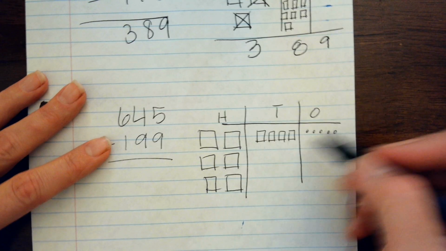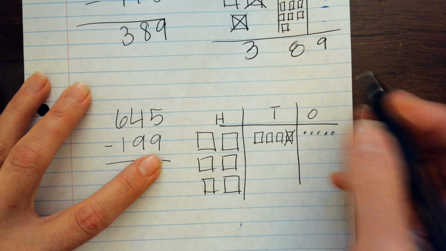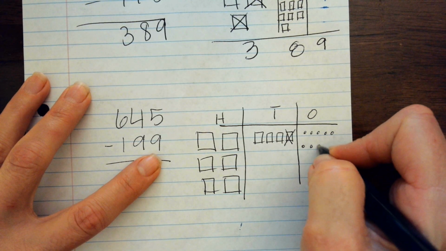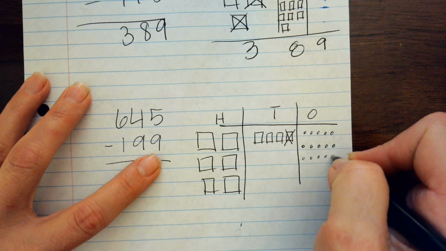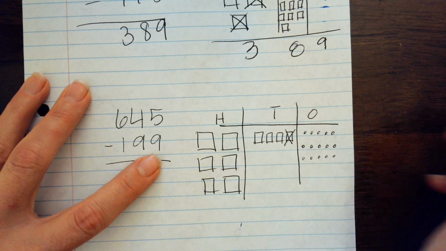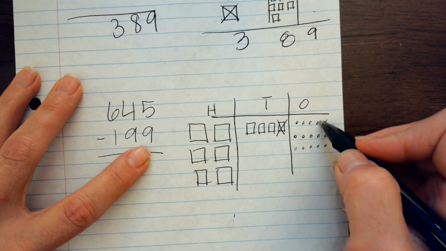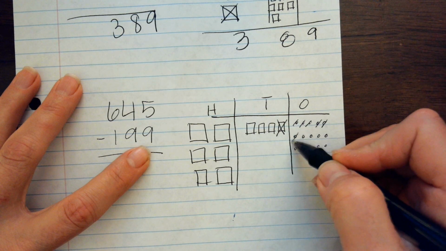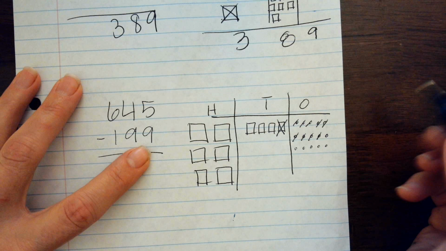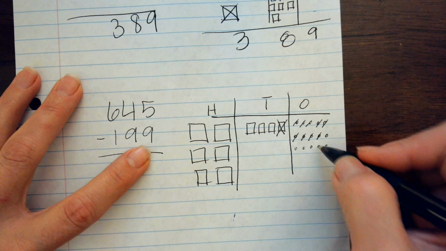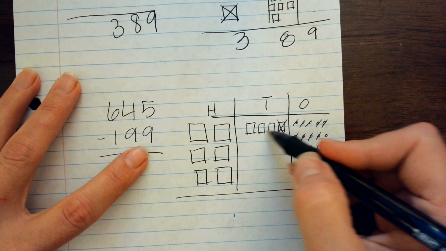Yeah, and so if I can't take away 9 here, I have to cross one of these out, and I have to make 1, 2, 3, 4, 5, 6, 7, 8, 9, 10 dots here. So I have 9 that I have to take away, so I'm going to do 1, 2, 3, 4, 5, 6, 7, 8, 9. And I have some left. So now I'm going to count what those are. 1, 2, 3, 4, 5, 6. So I'm going to put a 6 here. And then I have 3 here.